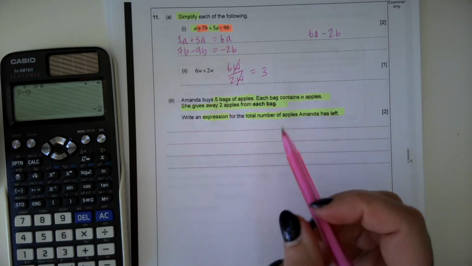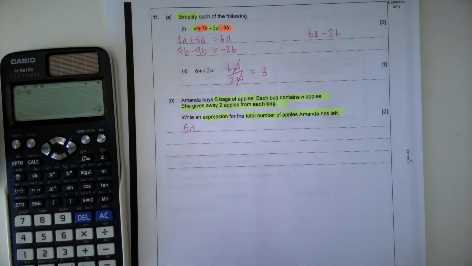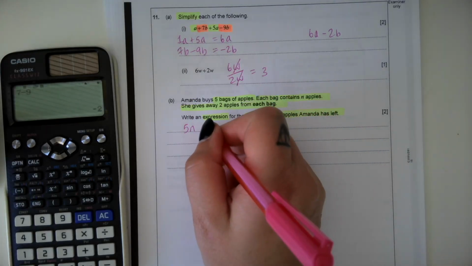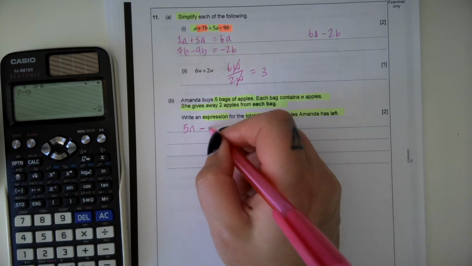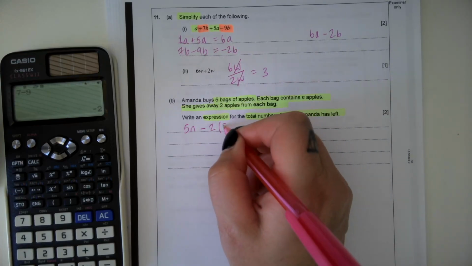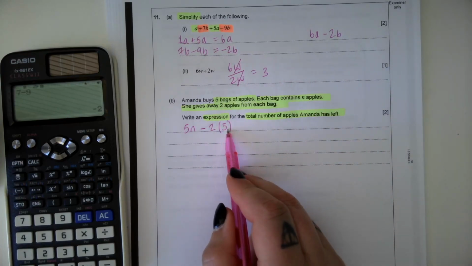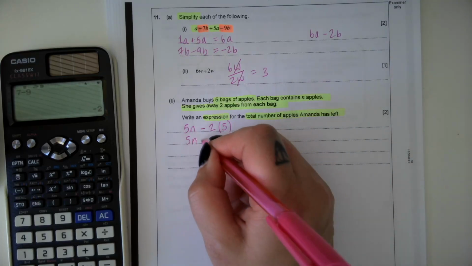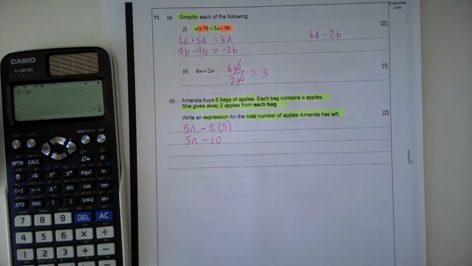So we have 5 multiplied by n. So 5n is her total. But she gives away 2 apples from each bag. So we're taking away 2 apples from each of those 5 bags. So 2 times 5. 2 times 5 is 10. So our expression would be 5n subtract 10.